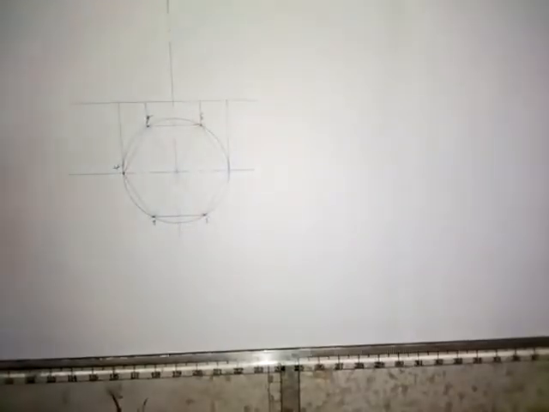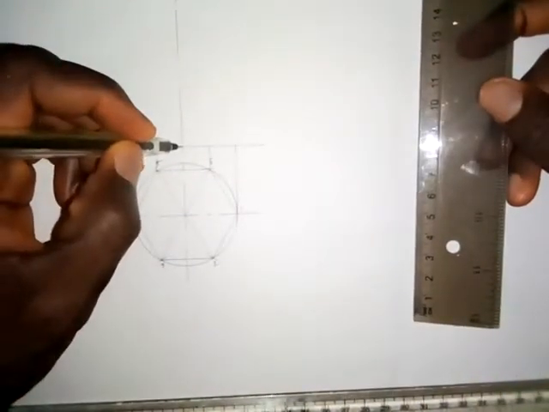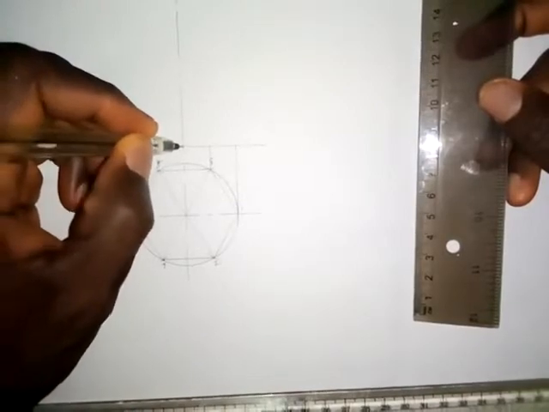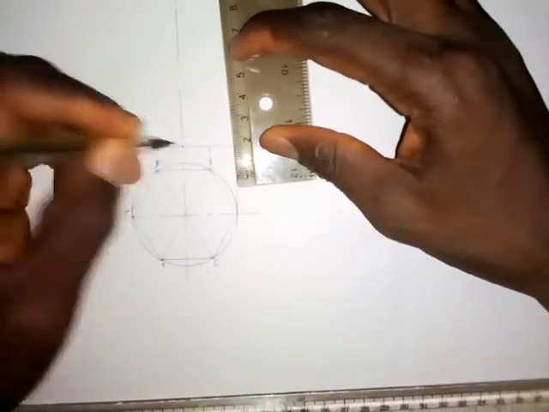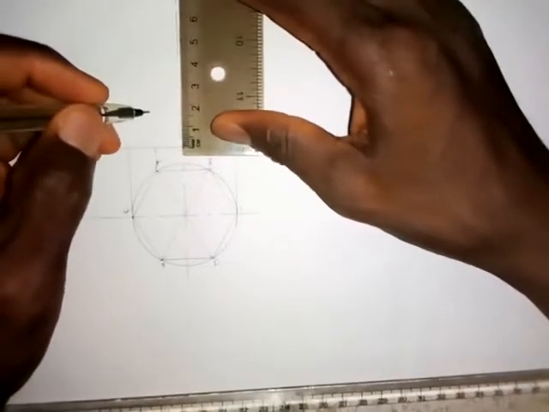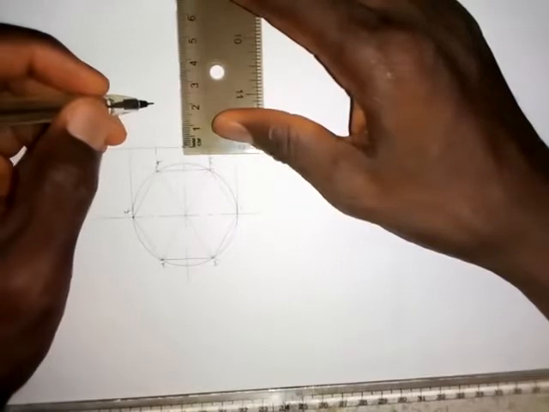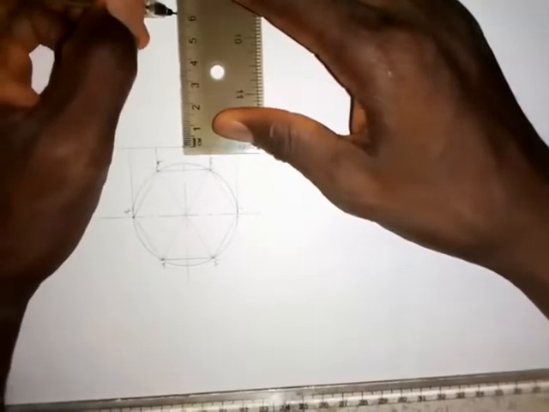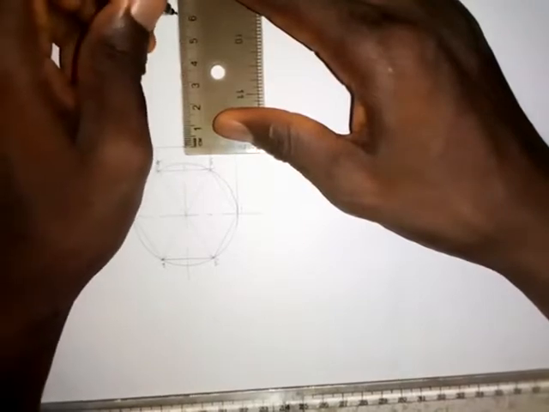Okay, now the height of the pyramid is 60 mm. So from this point here, measure 60 mm. On my ruler, this is 60. Okay, so this is 60 mm.